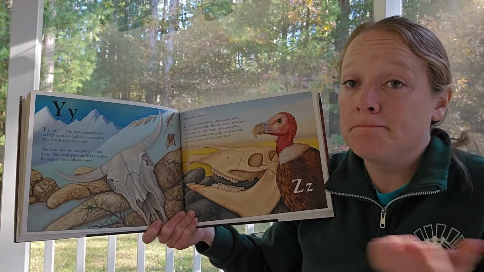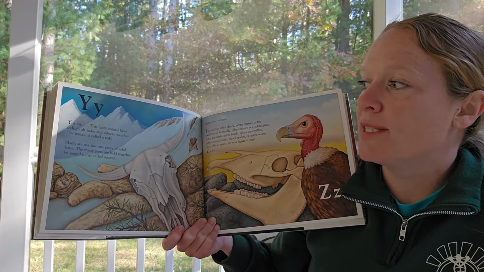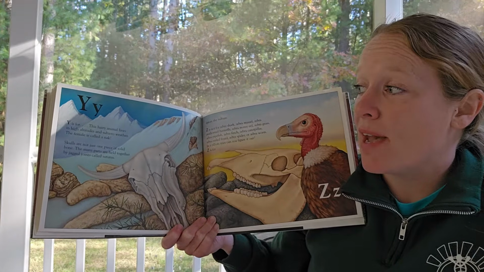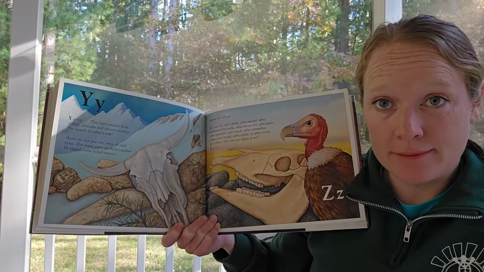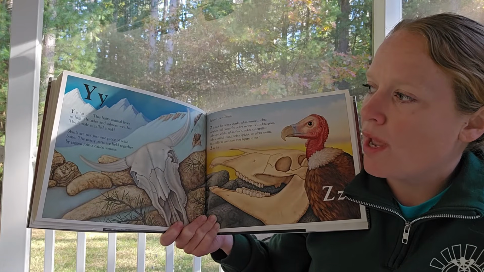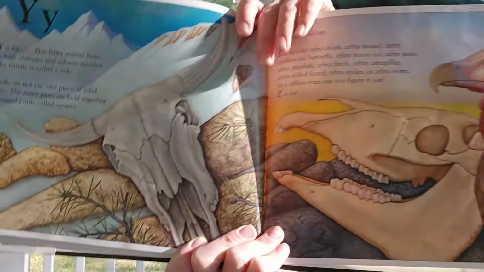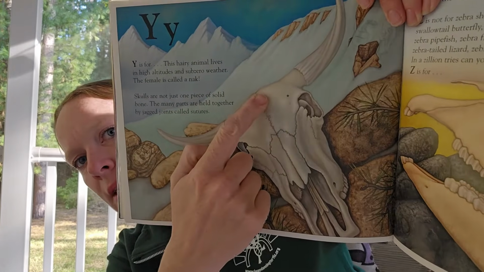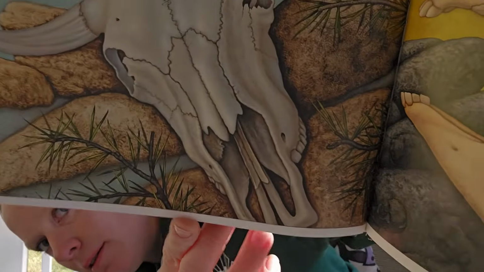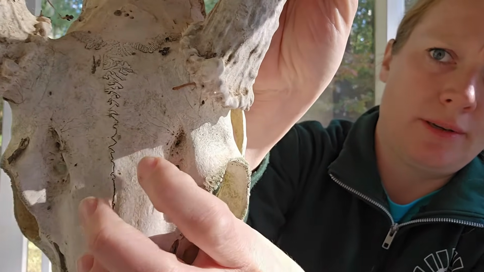Y is for, this hairy animal lives in the high altitudes and sub-zero weather. The female is called a nak. Skulls are not just one piece of solid bone. The many parts are held together by jagged joints called sutures. So you can see this jagged joint called a suture. And I'll show you on our deer skull too. This one is very jagged up here.